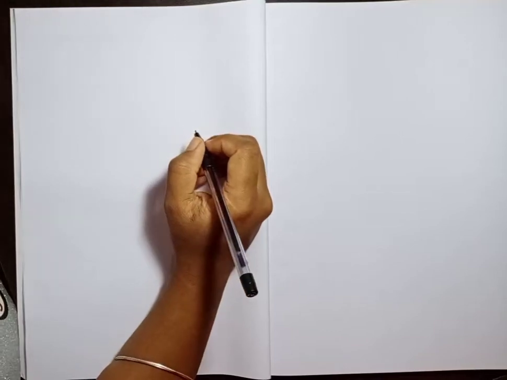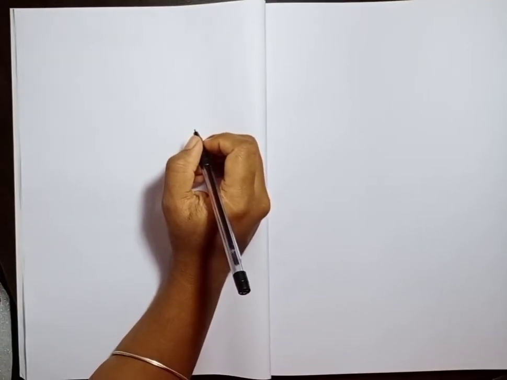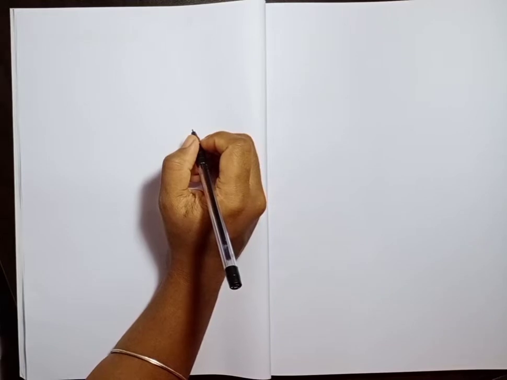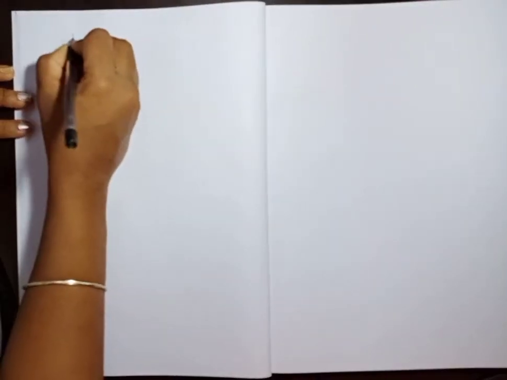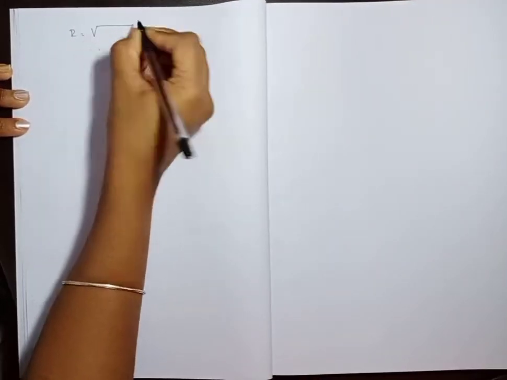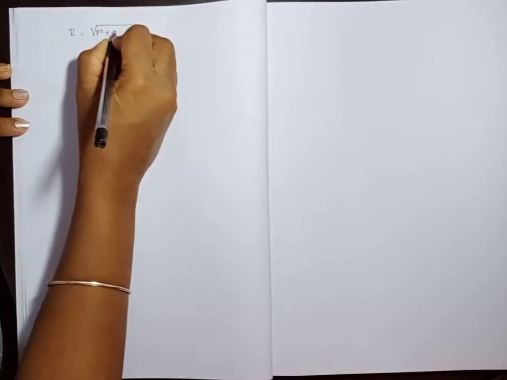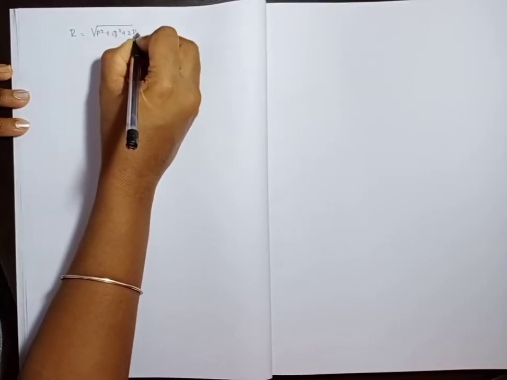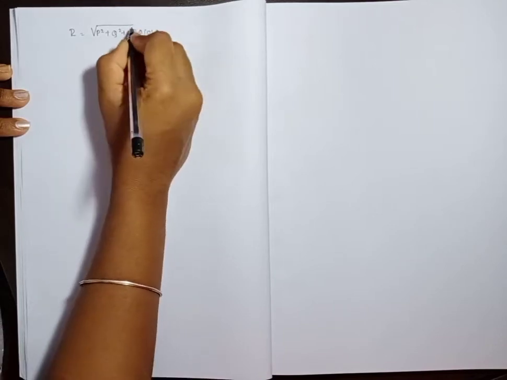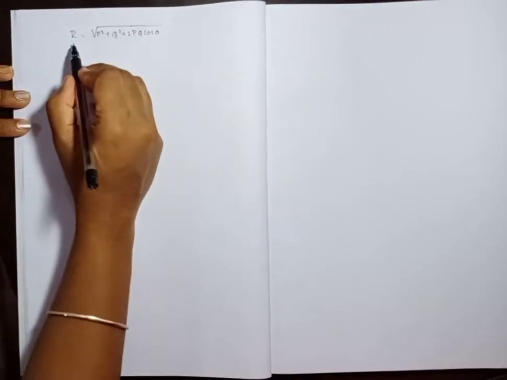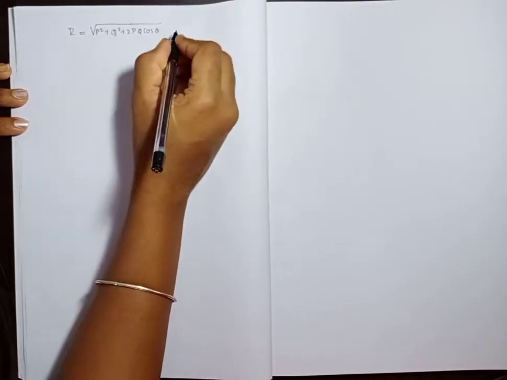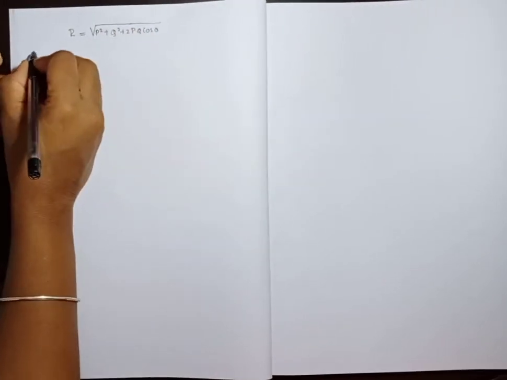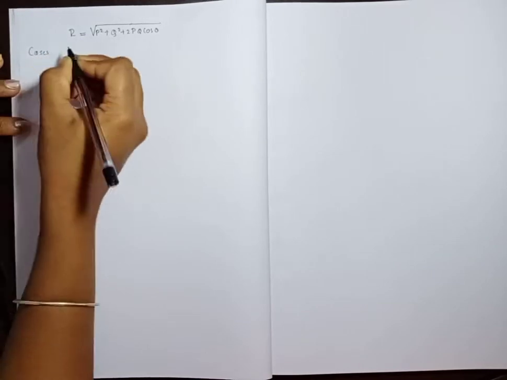Hello students, in yesterday's class we derived the equation for the magnitude and direction of the resultant of two vectors acting at a point. The magnitude equation was R equals the square root of P squared plus Q squared plus 2PQ cos theta. This was the equation we derived in our previous classes. We'll consider this equation and discuss some cases.